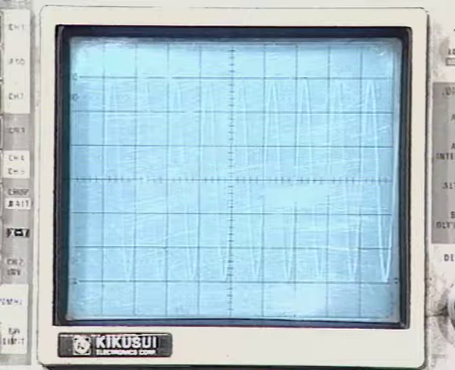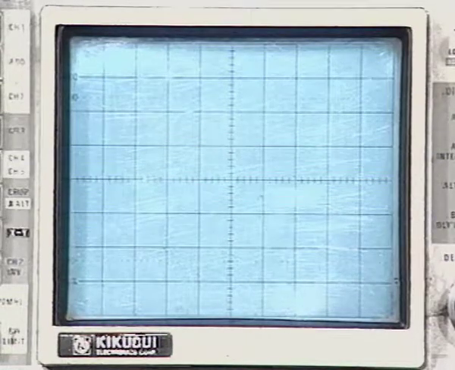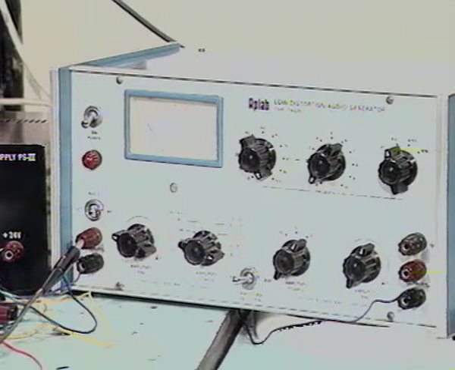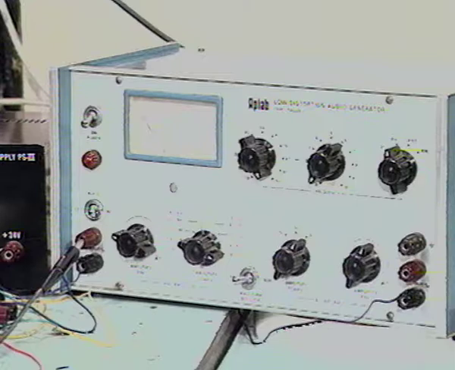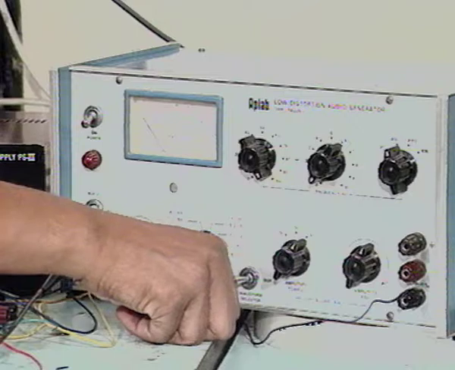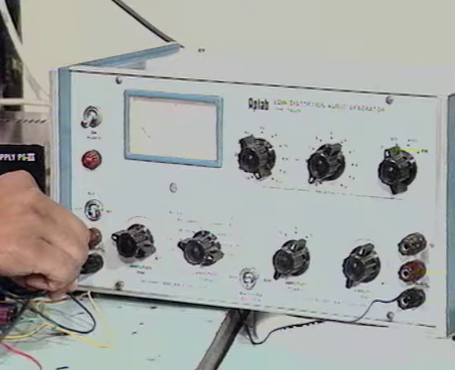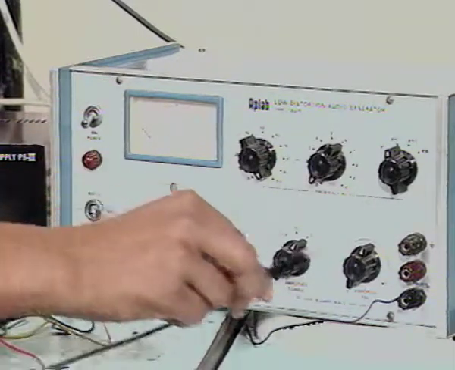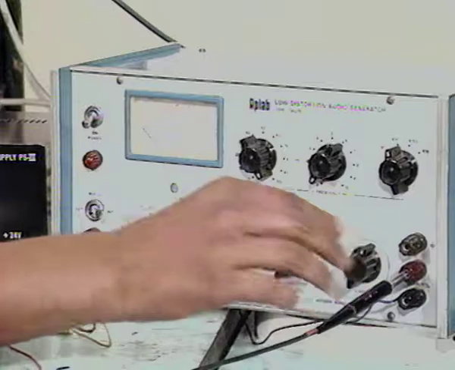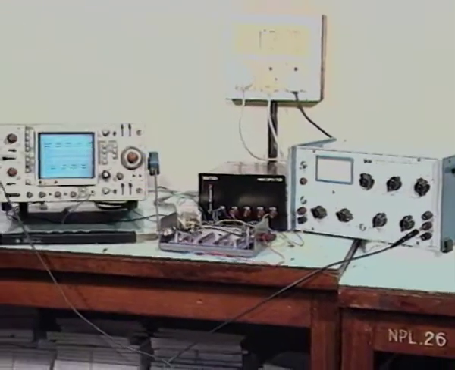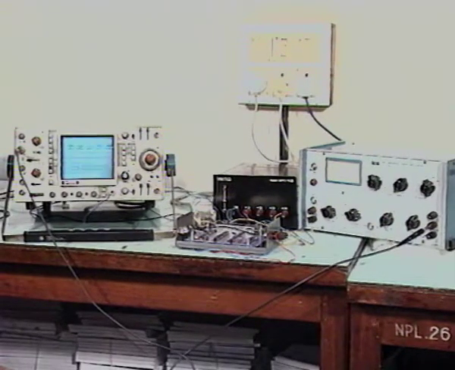In other words, the frequency of this wave is 1 kilohertz. Now we illustrate another waveform, which is a square waveform, which is also available as an output from this audio generator. I switch from sine to square, and I put the probe from the sinusoidal output terminals to the square output terminals here, and this is the output square waveform which is visible on the oscilloscope face.